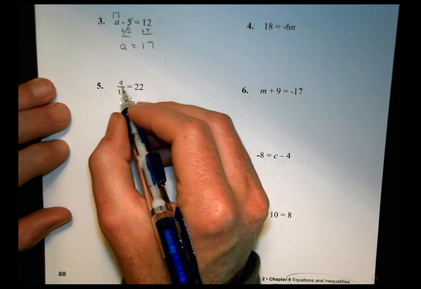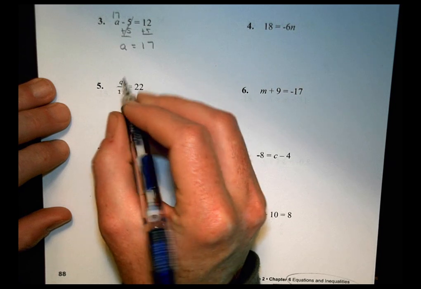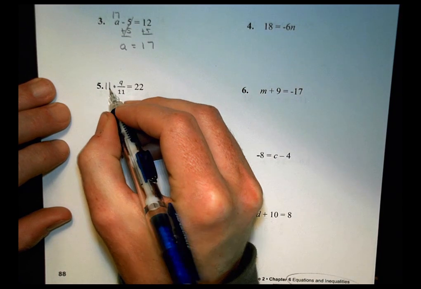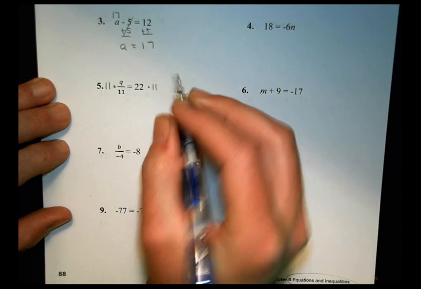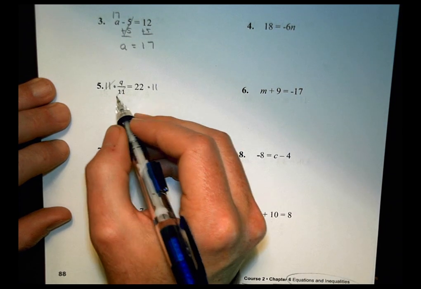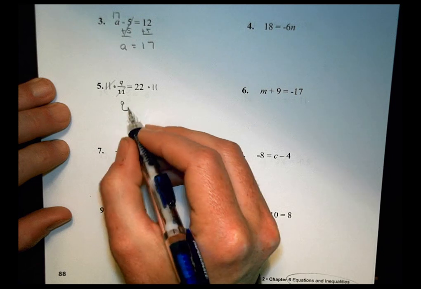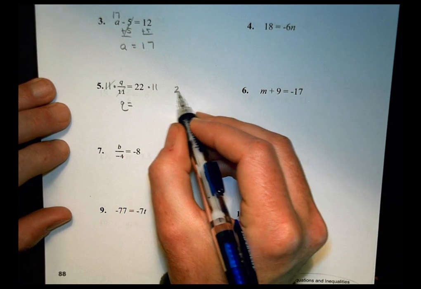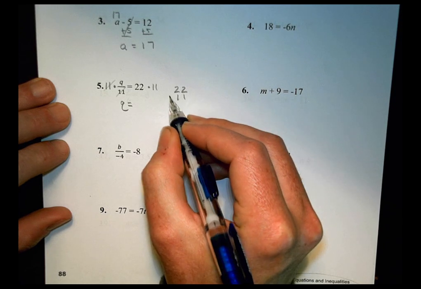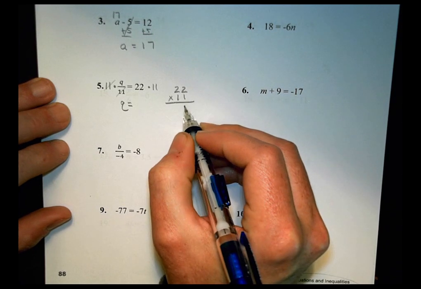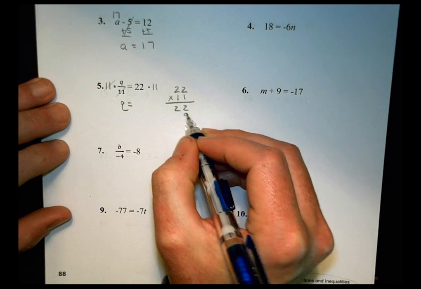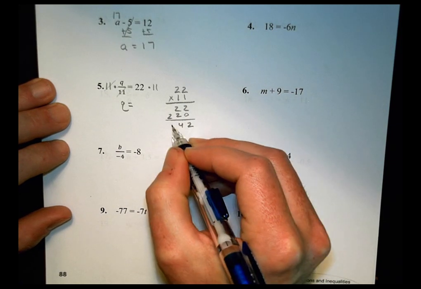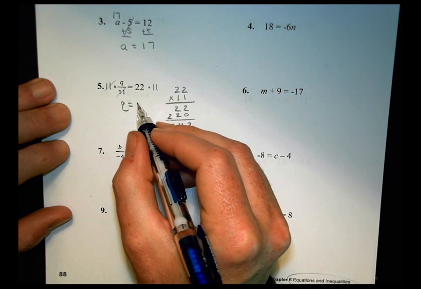So this number here is really q divided by 11, which means the inverse of that is going to be to multiply both sides by 11. In doing that, I reduce this down to 1, so I'm left with q on the side equals 22 times 11. Alright, you might think, I don't know what 22 times 11 is. We'll just set it up like this. 1 times 2, 1 times 2, hold a 0, 1 times 2, 1 times 2, and then we add it up, and we get 242.